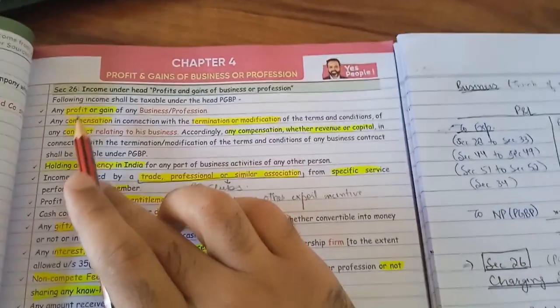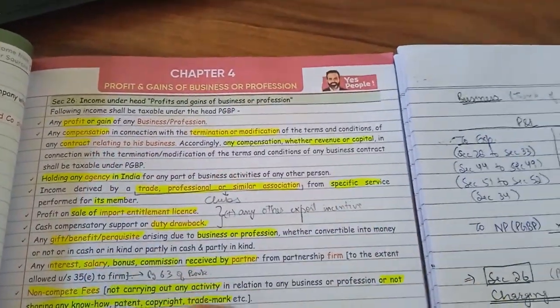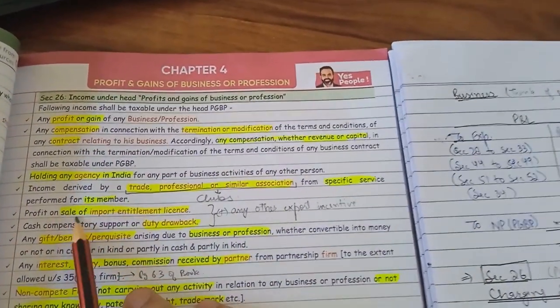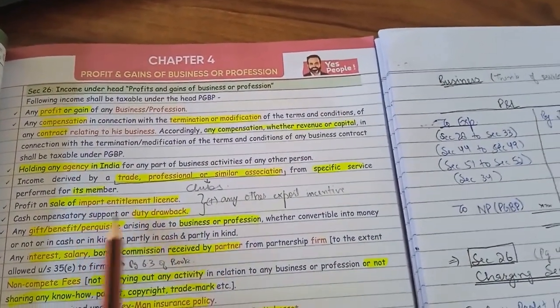And we can see the same from the book as well. Any profit or gain from business, any profit or gain from any business. And here is sale of import entitlement license, duty drawback.